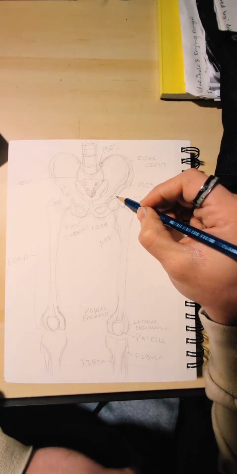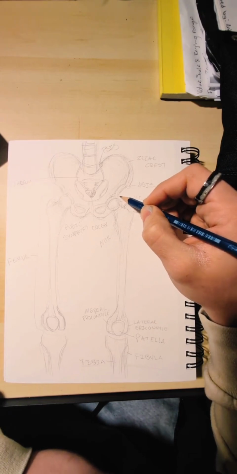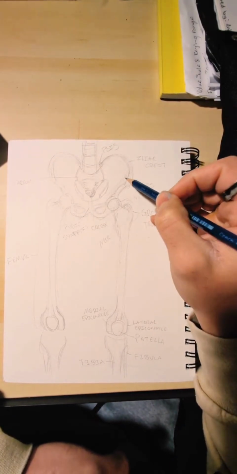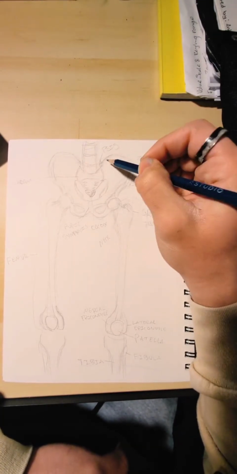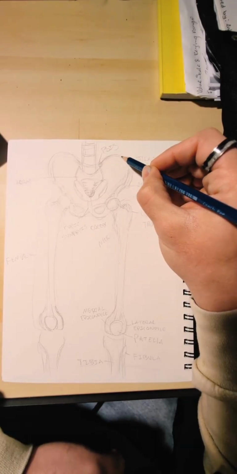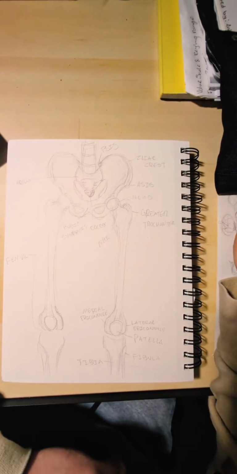And then you have the inferior portion there on both sides. So here and here, those are both ASIS points, and here, those are both PSIS points. And this long curve at the top of the pelvis, that's known as our iliac crest.